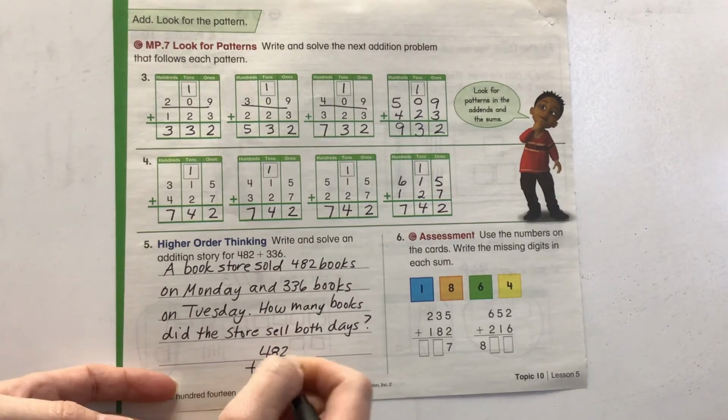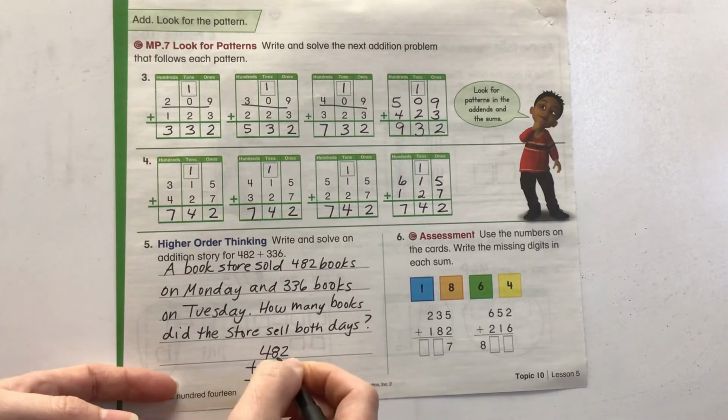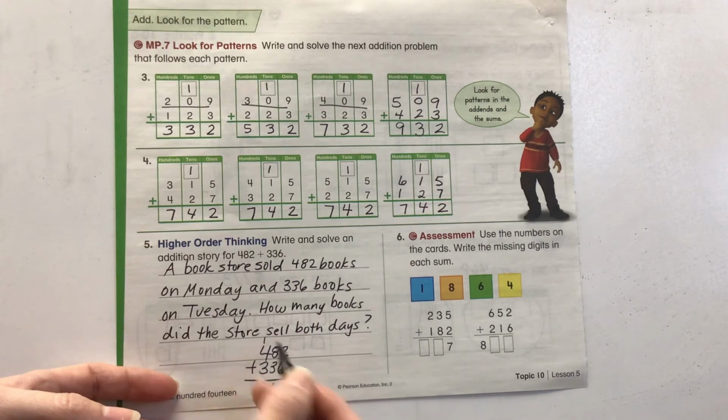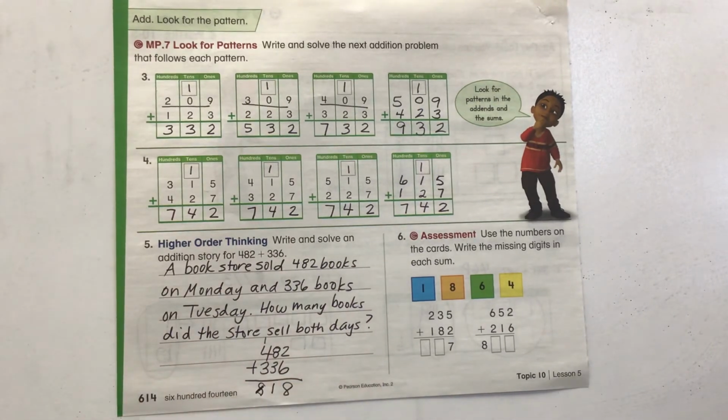482 plus 336. 2 plus 6 is 8. 8 plus 3 is 11. We have to drop down the 1 in the ones place, regroup to the hundreds. 1 plus 4 is 5, plus 3 more is 8, so 818.